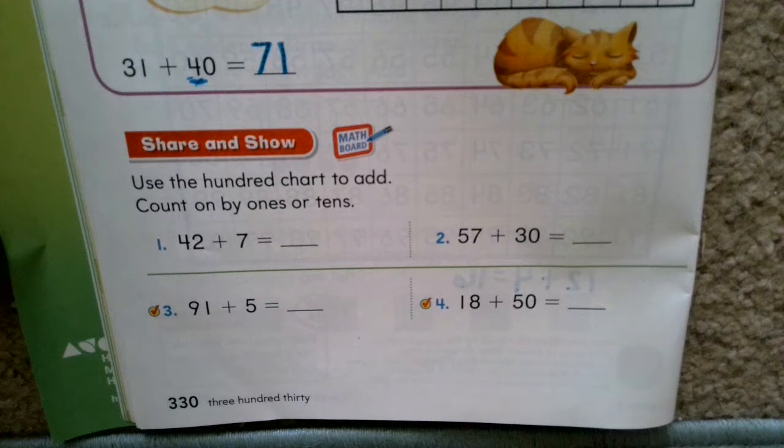Are we focused? Focus. There we go. Oh, let me focus back up here because we're still going to use this hundreds chart.